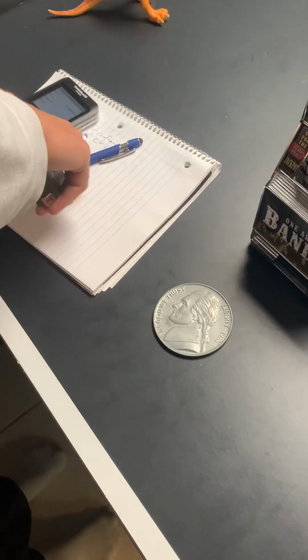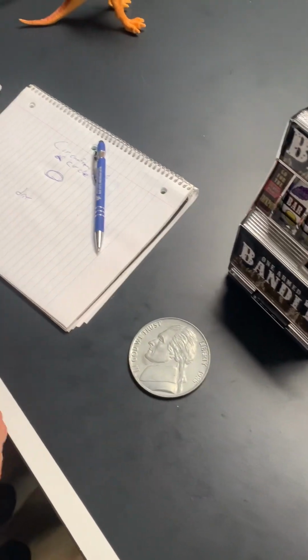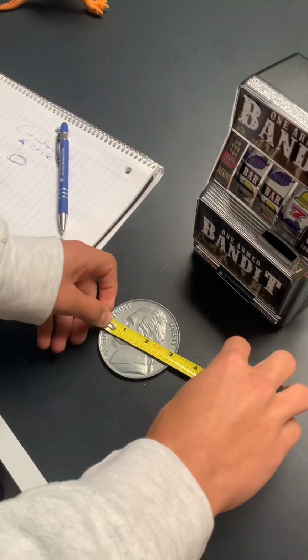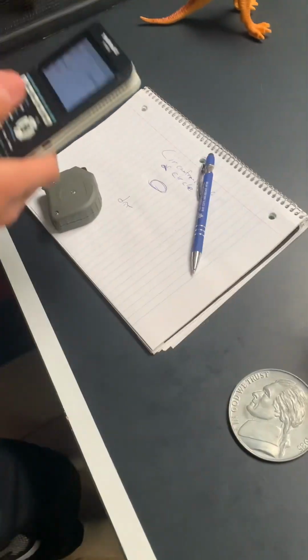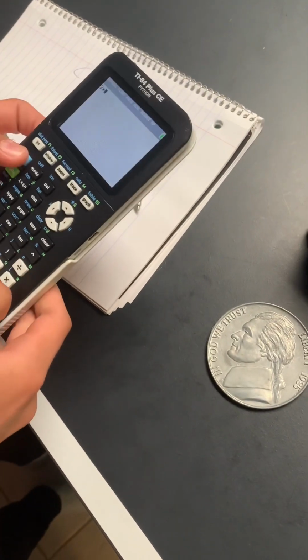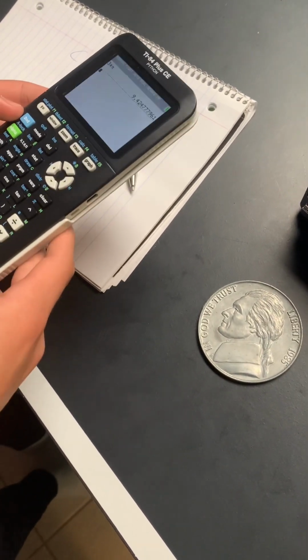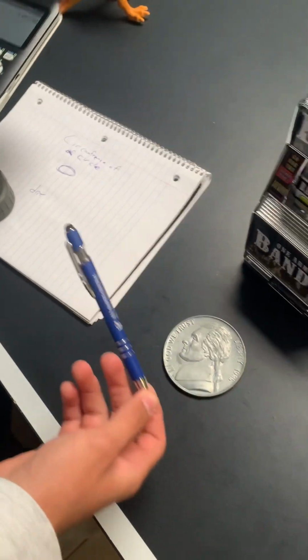To find the circumference of a circle, you need to find the diameter and multiply it by pi. The diameter of this coin is 3. So if I use that 3 in the calculator and multiply it by pi, I get 9.424, and it just keeps on going. So that is the circumference of a circle.